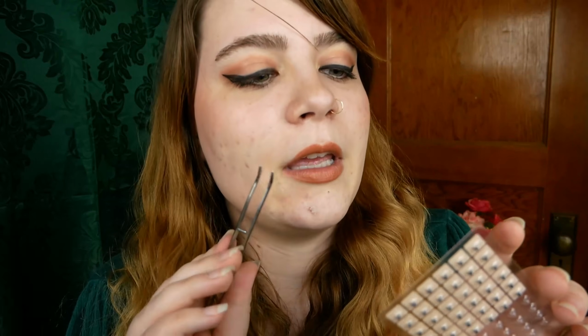Okay, so we have our seeds right here. And I'm going to be very careful and only apply these with the tweezers. So let me real quick just do a once over on your ears with the saline so we can just get any of the oils left.